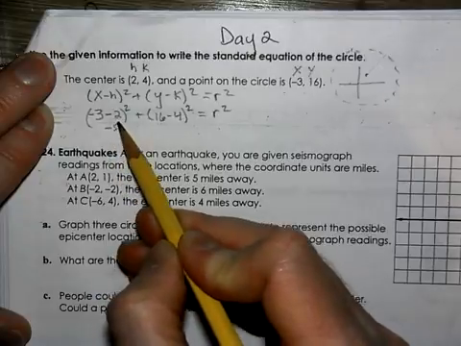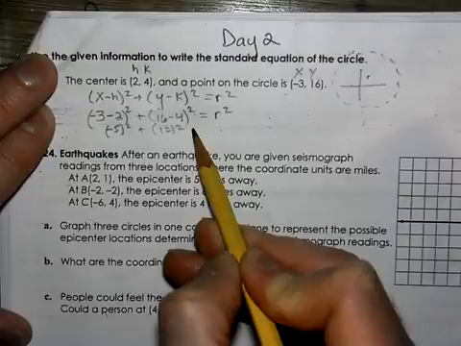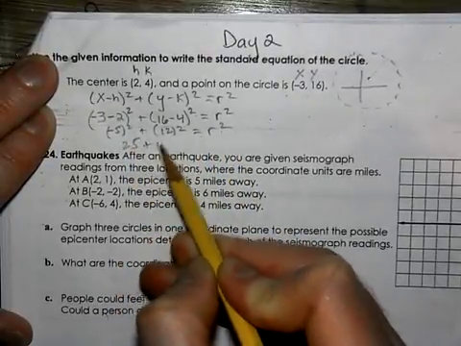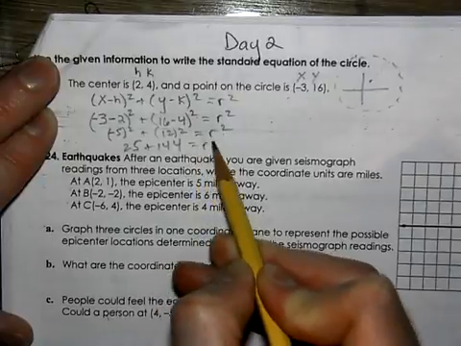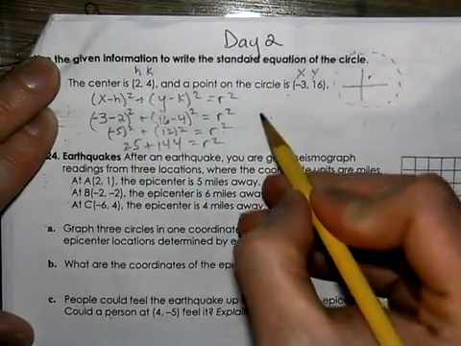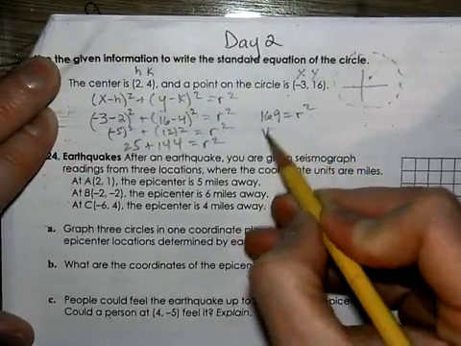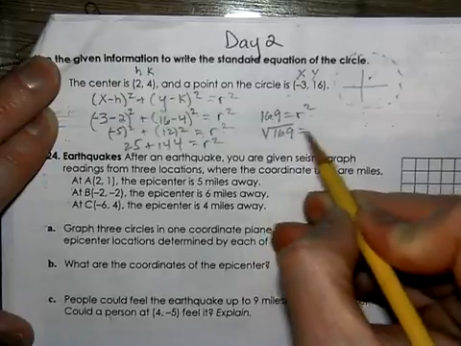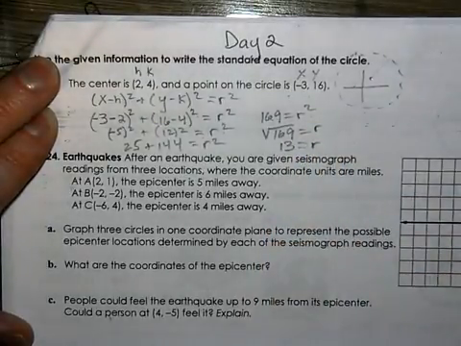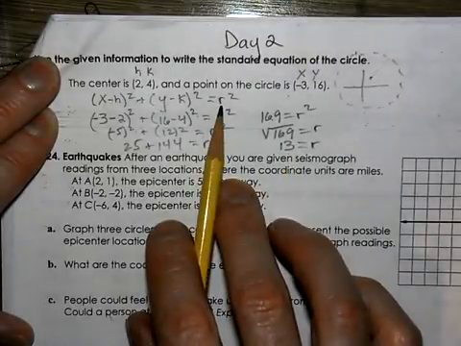So we get negative 5 squared plus 12 squared equals r squared. 25 plus 144. So we're looking at this and we get 169. So when we take the square root of 169, we get 13 for our radius. Well, we don't really need the full radius, do we? We just need r squared.